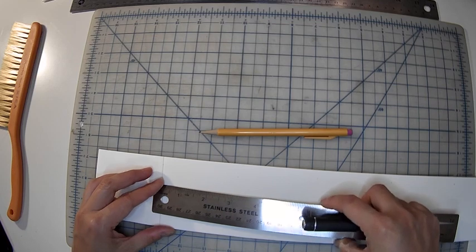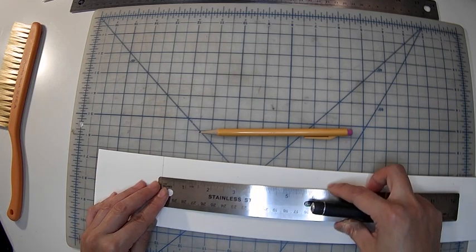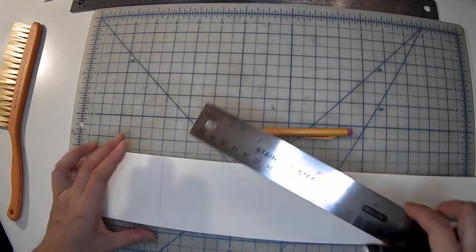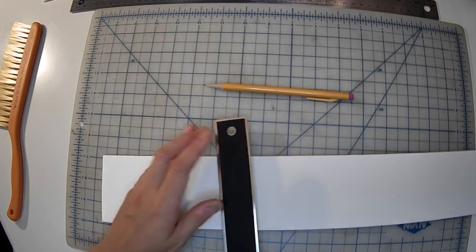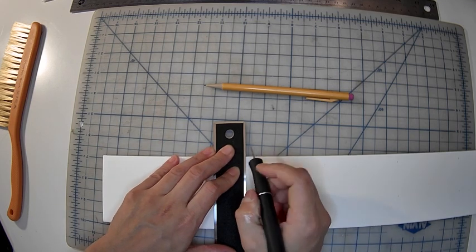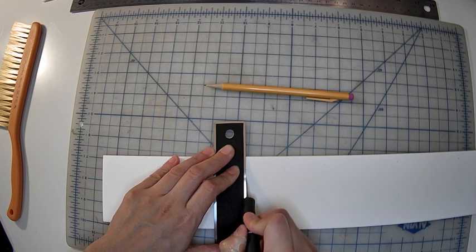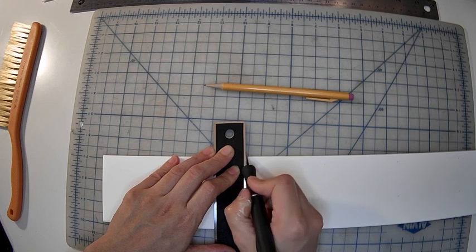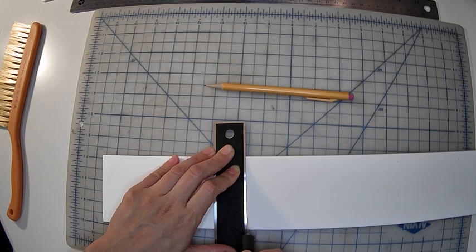I tend to check the measurement repeatedly because it's always good to have an accurate measurement. Again, I'm going to give a slight cut of the top surface.